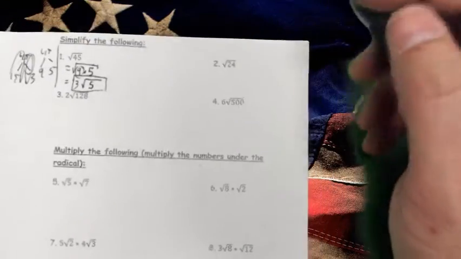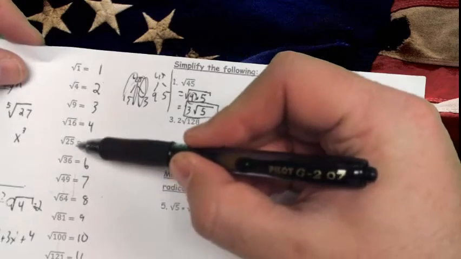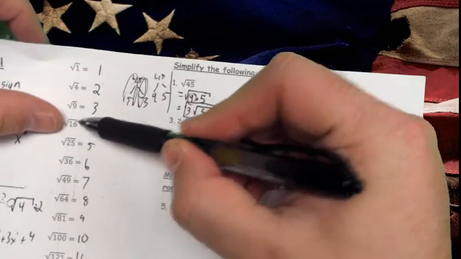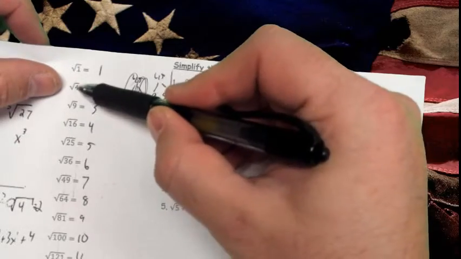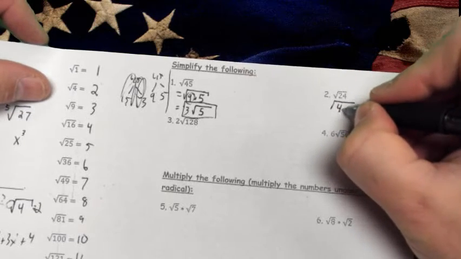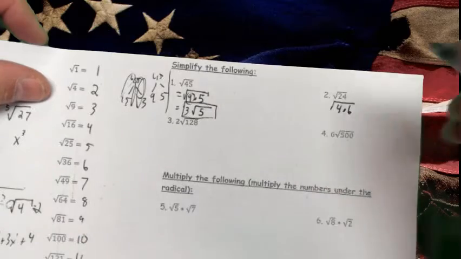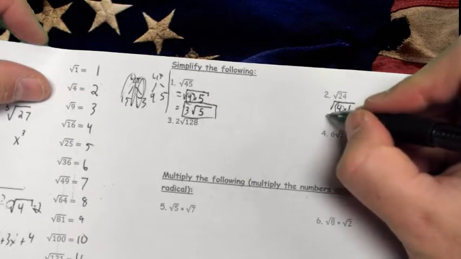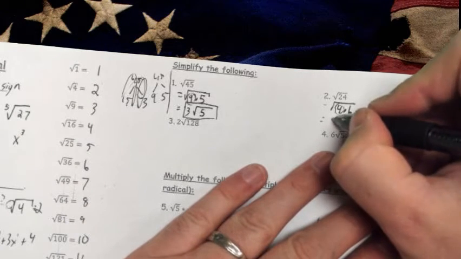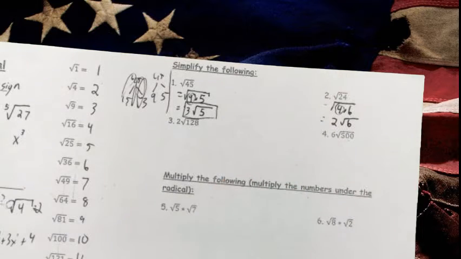Okay, now 24. Let's do the exact same thing. Let's look for the biggest one of these numbers that evenly goes into 24. So 25 definitely not, 16 doesn't, 9 doesn't, looks like 4 does. 24 can be rewritten as 4 times 6, and notice that I'm writing the 4, the perfect square, first, and circling it. Now I'm going to perform that square root. The square root of 4 is equal to 2, and then times the square root of 6.